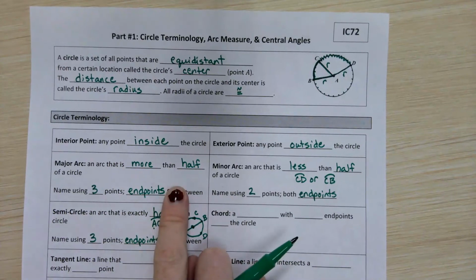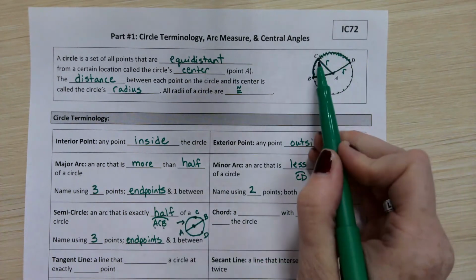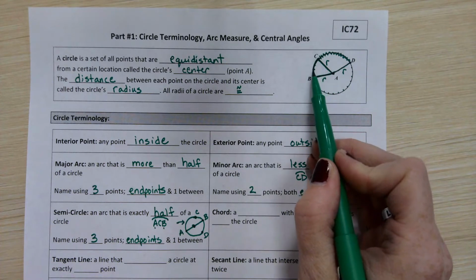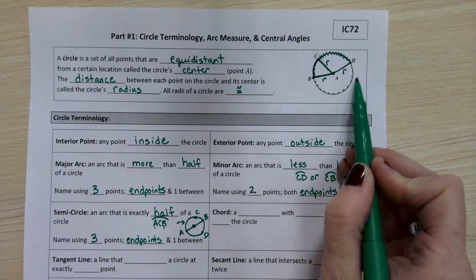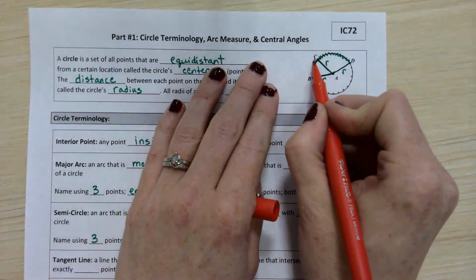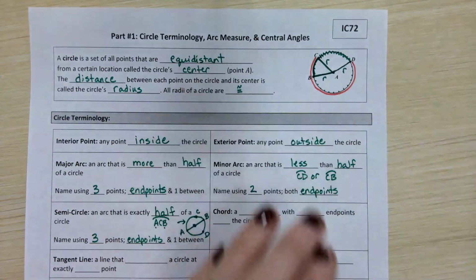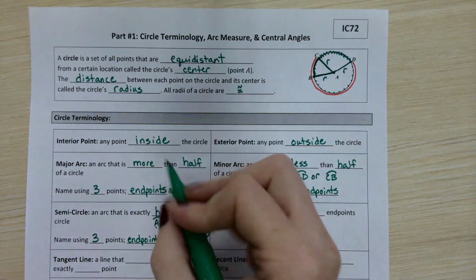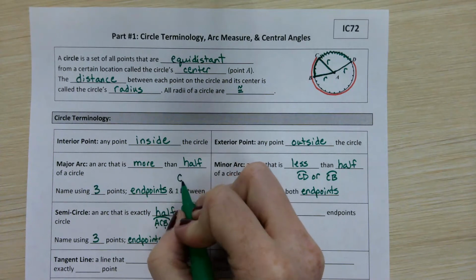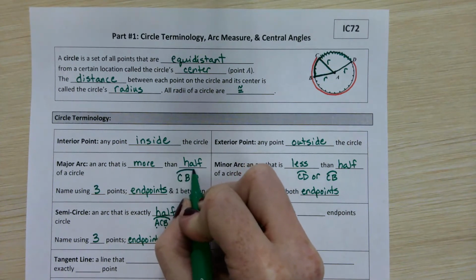For a major arc, we would have to go farther around that circle. So maybe we start at C, but instead of stopping at B, we would keep on rotating until we make it all the way around to D, for example. So this arc here, I'm going to use a different color so you can see it, would be an example of a major arc, which would be named then starting with C, ending with D, but passing through B along the way.